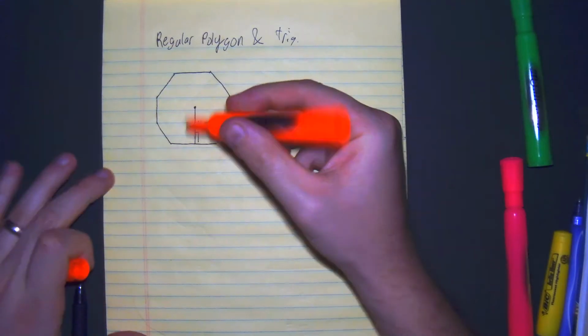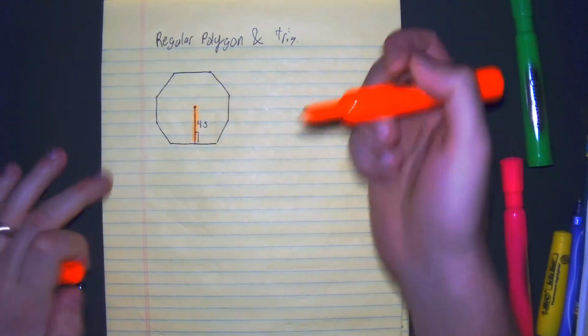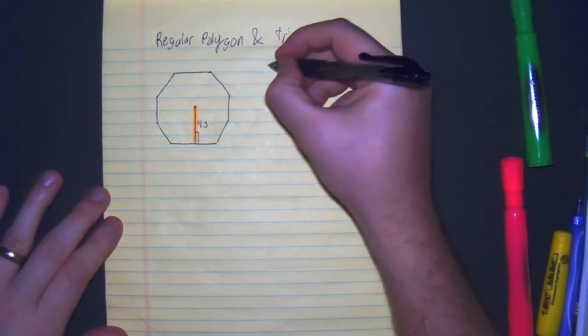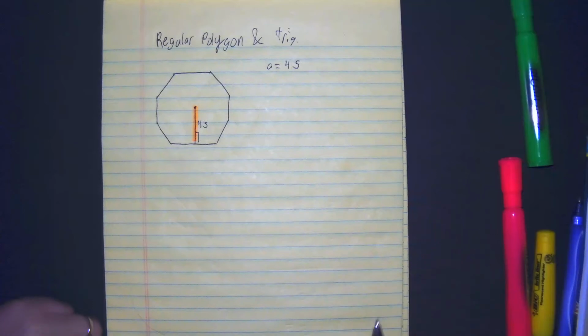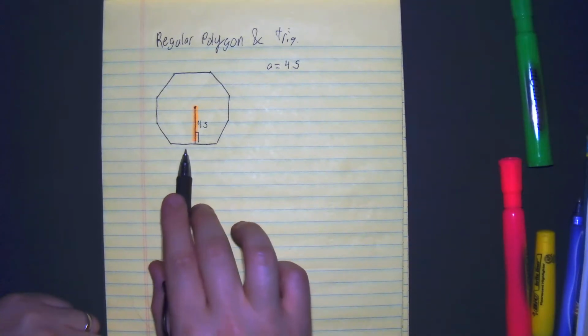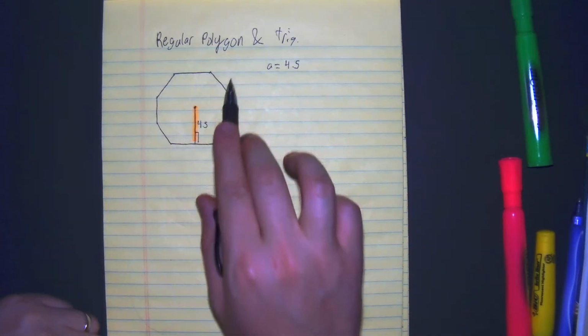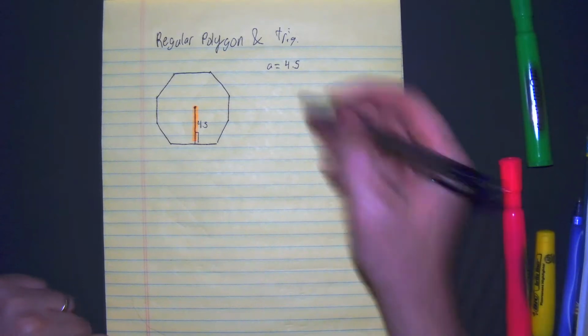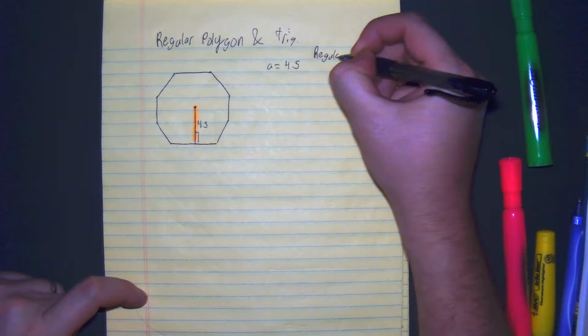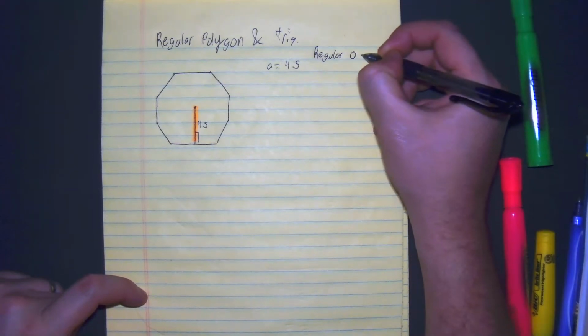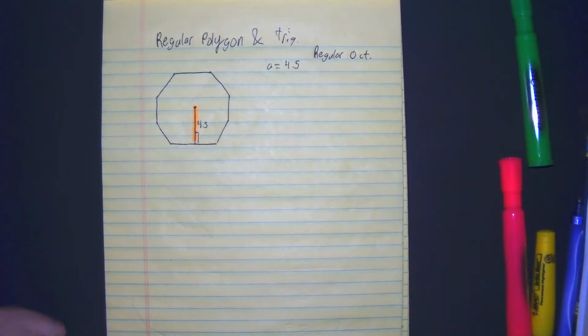This is our last example for the regular polygon and trig. Right away I can see that we're given an apothem. So this is our apothem. A is equal to 4.5 units. Right here we have 1, 2, 3, 4, 5, 6, 7, 8 sides, so it's a regular octagon.